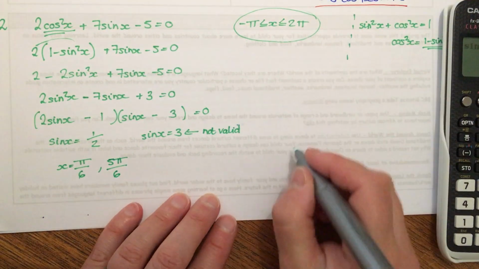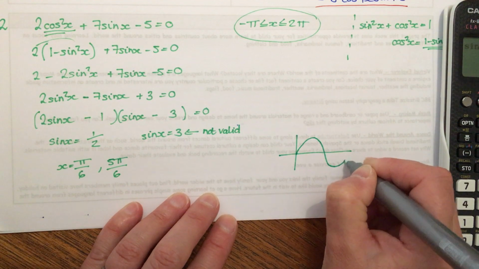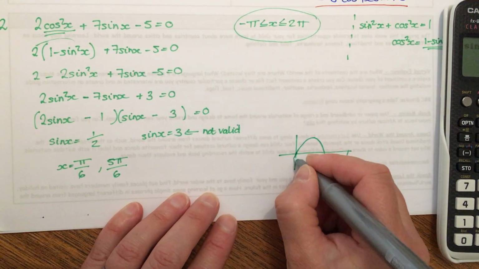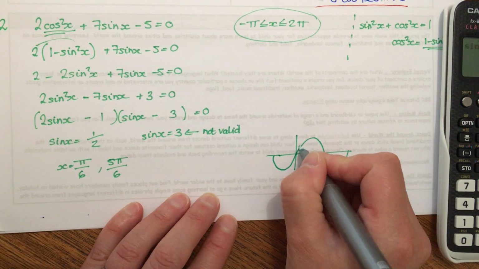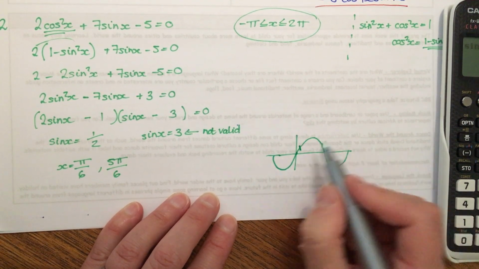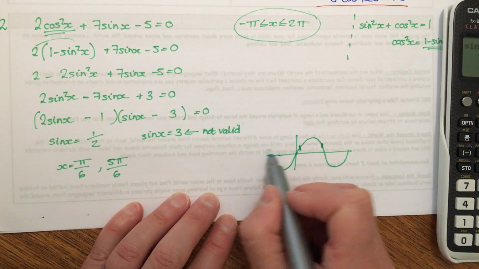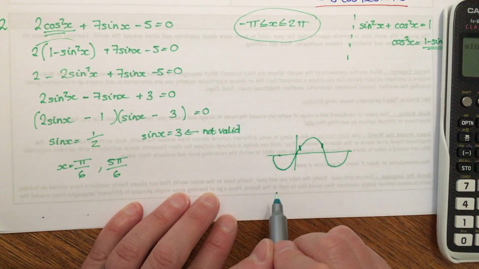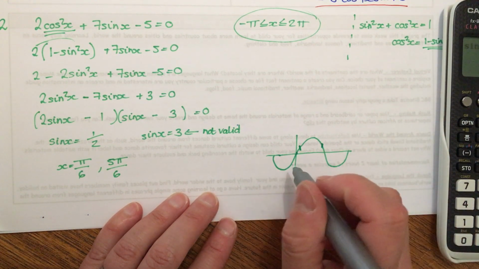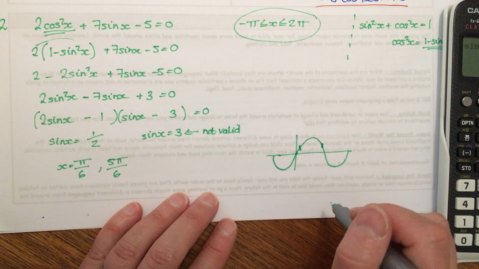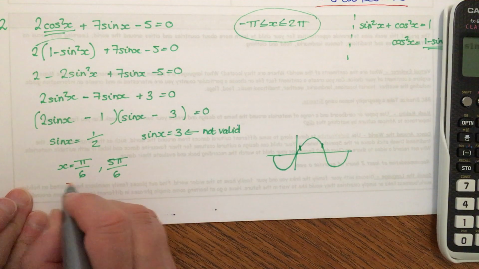And if I think about my sine curve, so I'm in the range minus pi to 2 pi. So like that. I've got one solution here at pi over 6. One solution here at 5 pi over 6. I know that there aren't any more solutions in the range here, and there aren't any more solutions in the range here. So I actually don't need to add or subtract 2 pi, just by thinking about what happens with the graph. So that's that one.